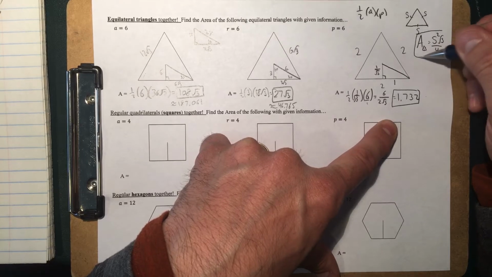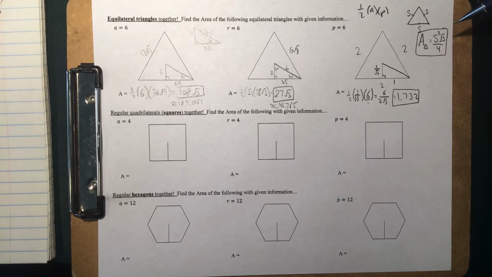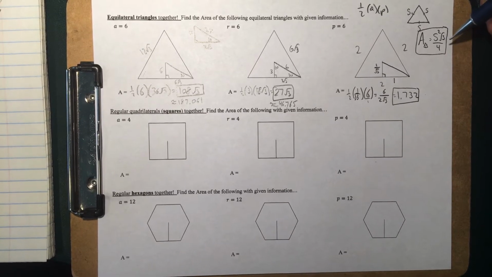What a cool formula. If you want to figure out how to prove that and send me a little explanation of that, I'll throw you a bonus point.